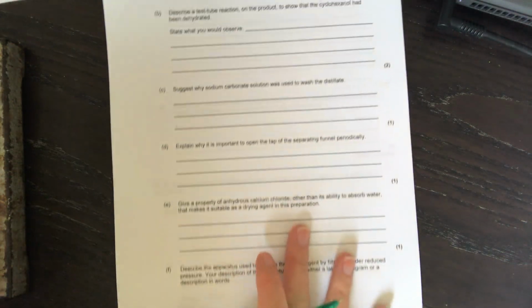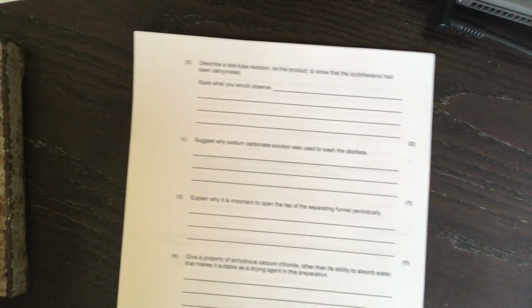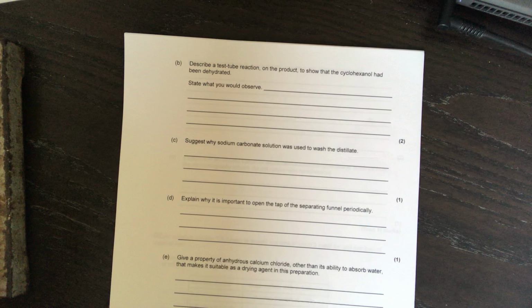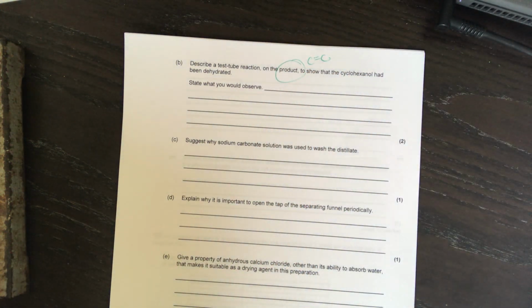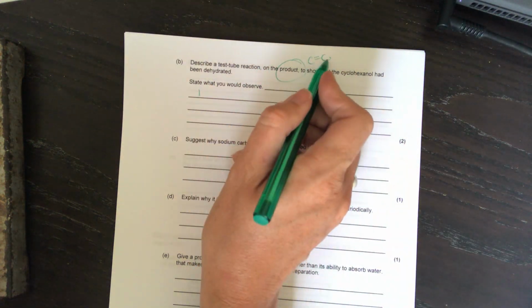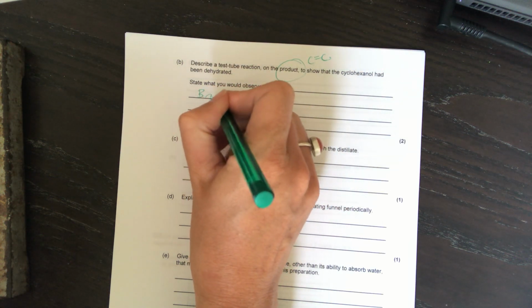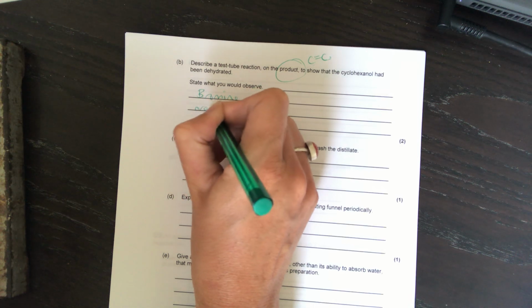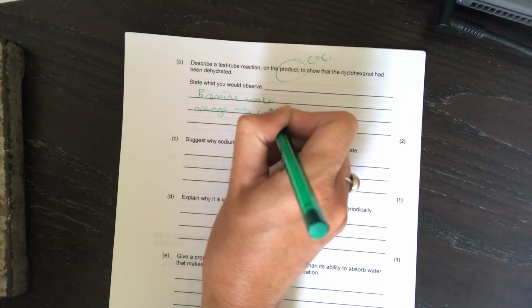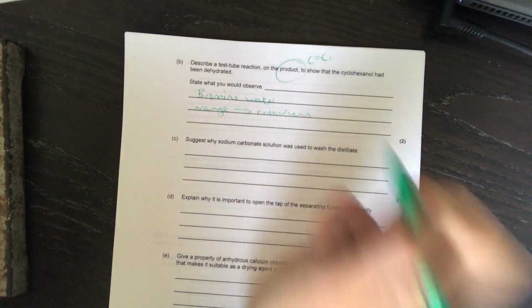Okay, right. So next question, test tube reaction on the product, which had a carbon-carbon double bond, it's an alkene, to show that cyclohexanol has been dehydrated. So to test for the presence of a carbon-carbon double bond, you use bromine water, and you would expect it to have a colour change of orange to colourless.